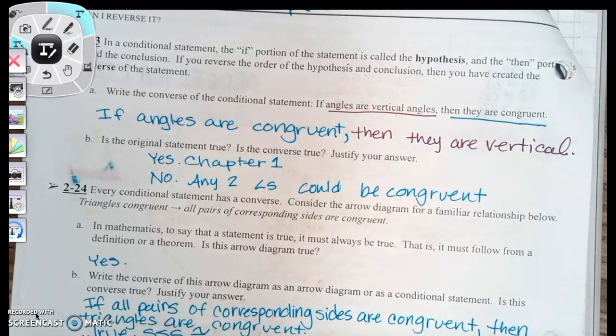The second part of the question says, is the converse true? So the converse says, if angles are congruent, then they are vertical. So is the converse true? Well, it can be true, but it's not always true. So we have to say no, because any two angles could be congruent. They aren't necessarily congruent because they're vertical. They could just be drawn separately, not even connected, and they could have the same measurement. Okay? Any questions on question 23?